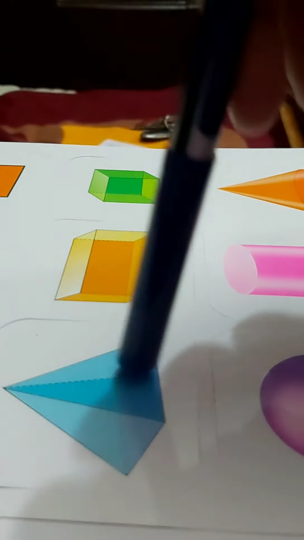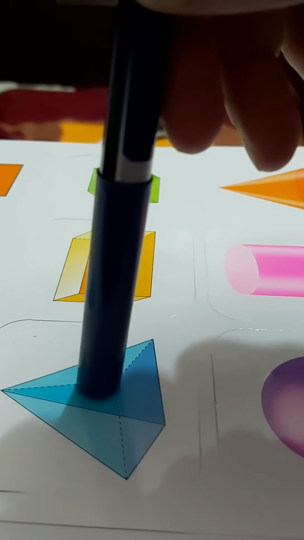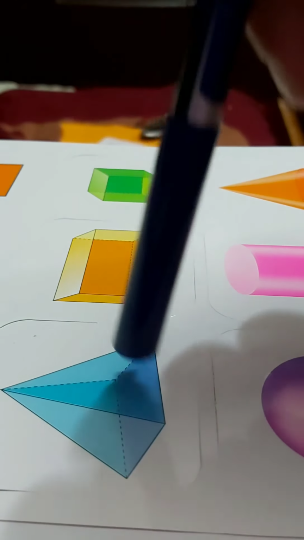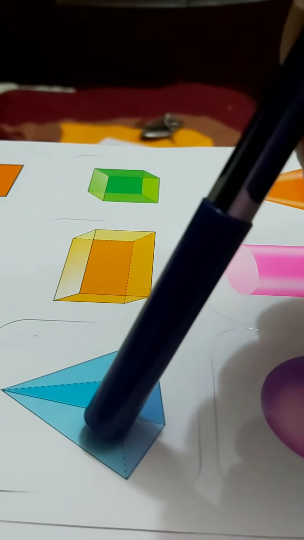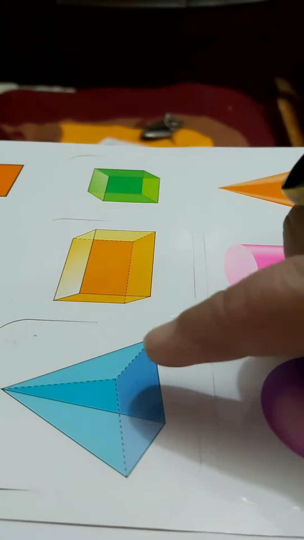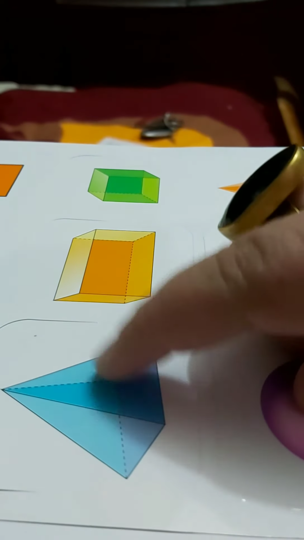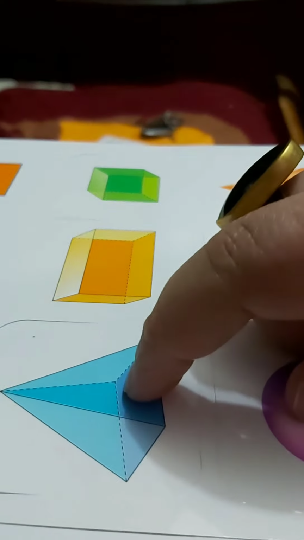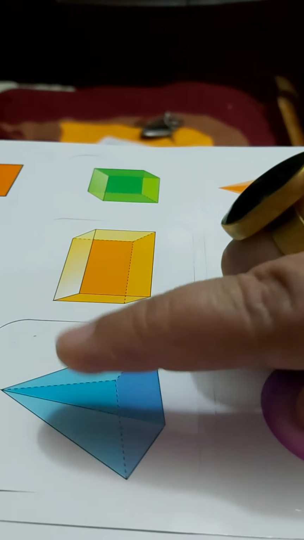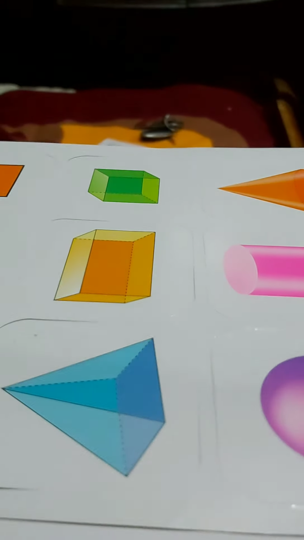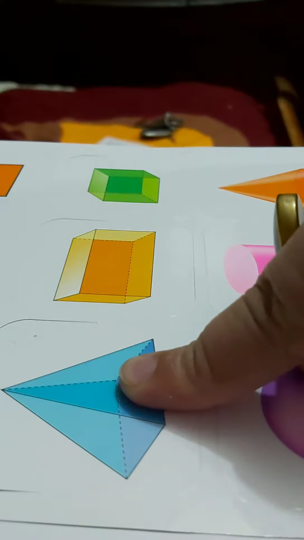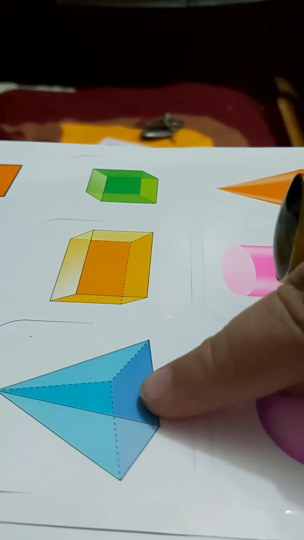Because the face of this is a triangle. Yes. So the triangle, the face, is a flat shape. Triangle is a flat shape type. So the face of the pyramid is a 2D shape. When we talk about the face of a 3-dimensional shape, we talk about the flat shapes that the pyramid has.